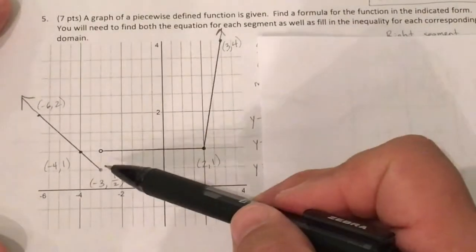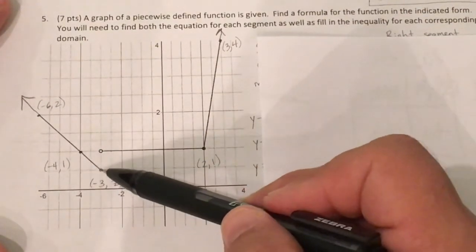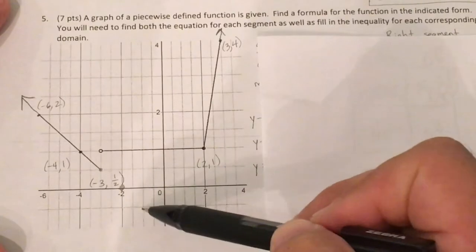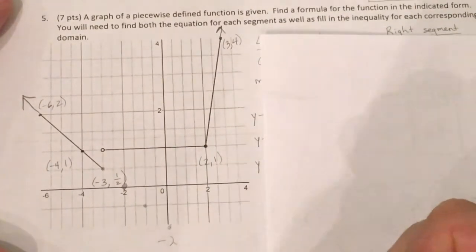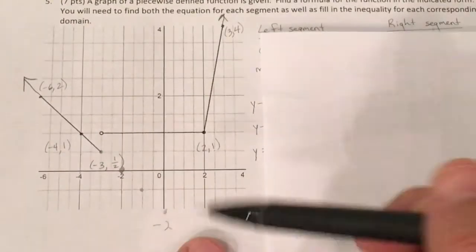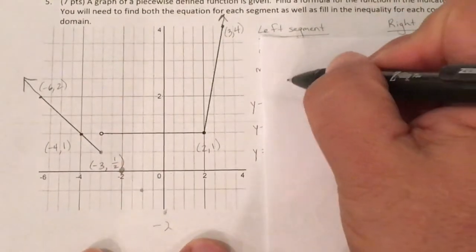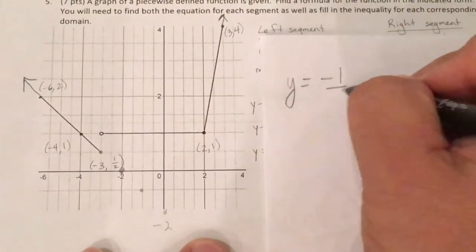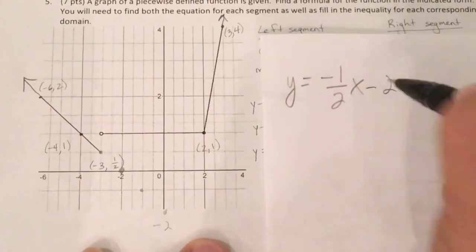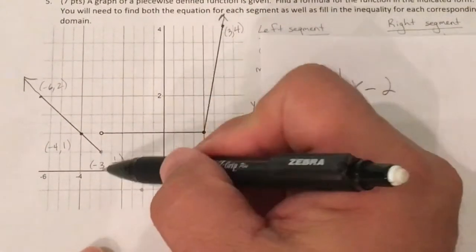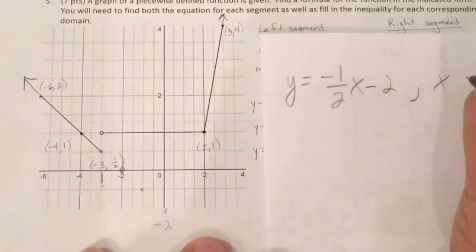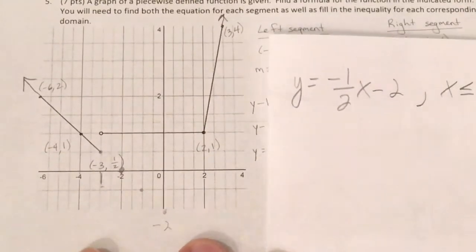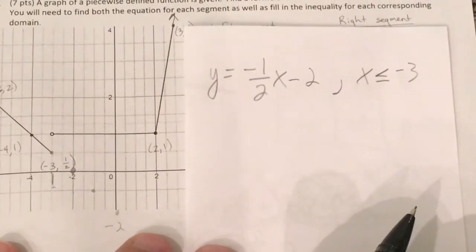So for the first line, I notice if I were to continue in that same pattern, down 1 over 2, down 1 over 2, down 1 over 2, down 1 over 2, it would take me through the y-intercept of negative 2. And it's going down 1 over 2, so that equation is going to be y equals negative 1 over 2 x minus 2. And notice, it starts at a closed circle at negative 3. So the domain is going to be x is less than or equal to negative 3. And that's the first part of the piecewise.